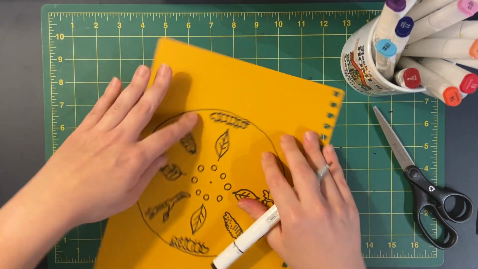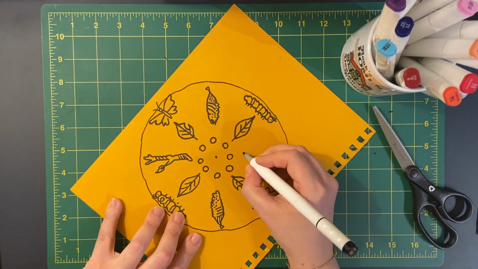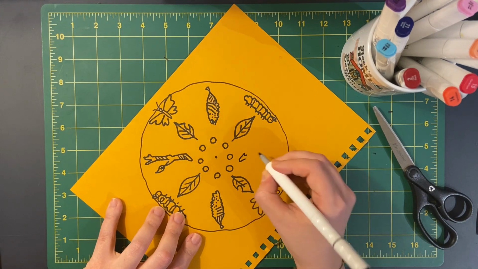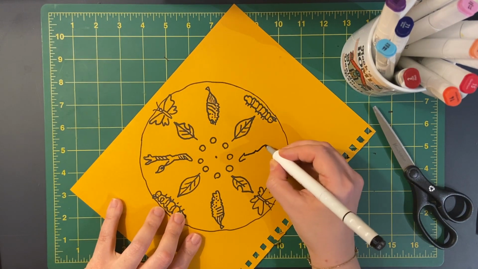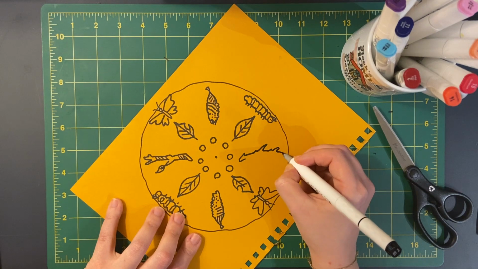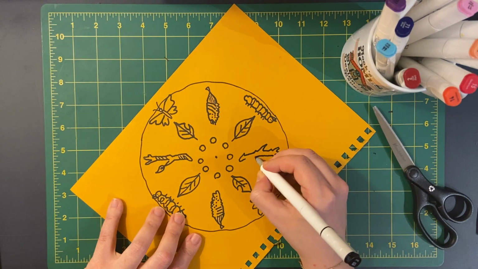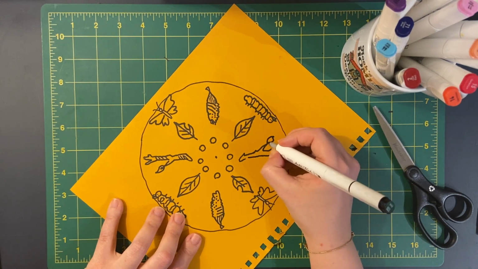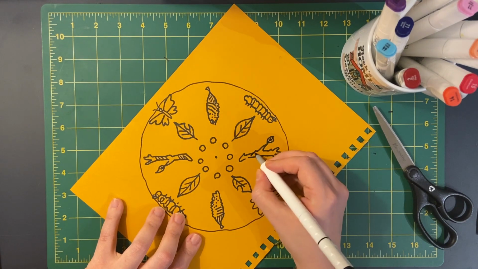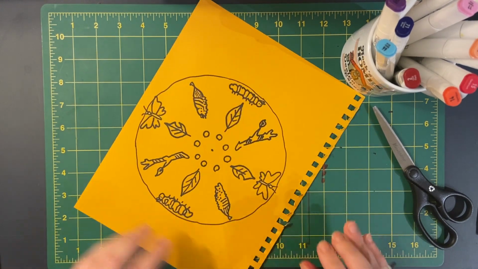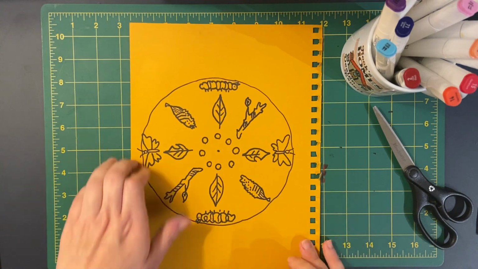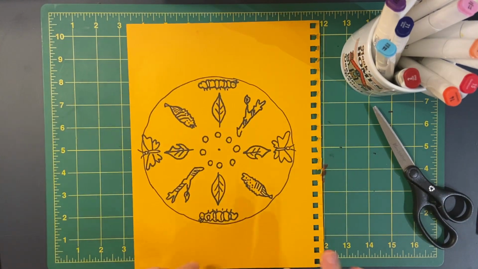I'm going to turn my paper and draw, or try to draw, that same branch that I drew. I don't know why I made it so complicated and hard on myself, but we do that to ourselves sometimes. Let's see, there's the little leaf and some lines to make it look more like wood. Okay, this is looking like it is pretty radially symmetrical. What do you guys think?